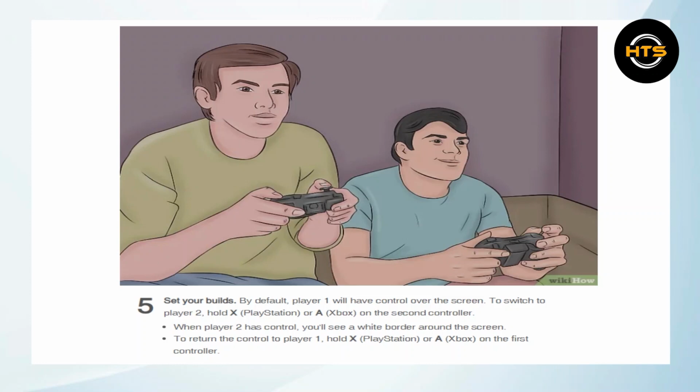Next, set your builds. By default, Player 1 will have control over the screen. To switch to Player 2, hold X on PlayStation or A on Xbox on the second controller. When Player 2 has control, you will see a white border around the screen. To return the control to Player 1, hold X on PlayStation or A on Xbox on the first controller.